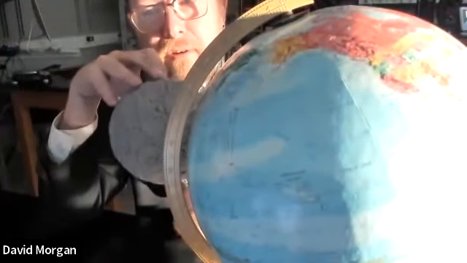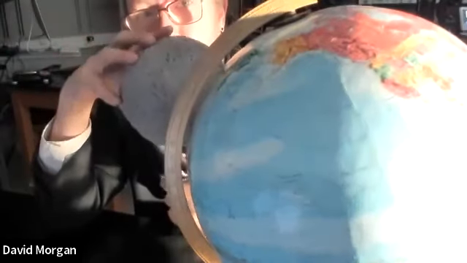The moon is very big in our solar system. The moon is very large compared to the Earth for most moons.